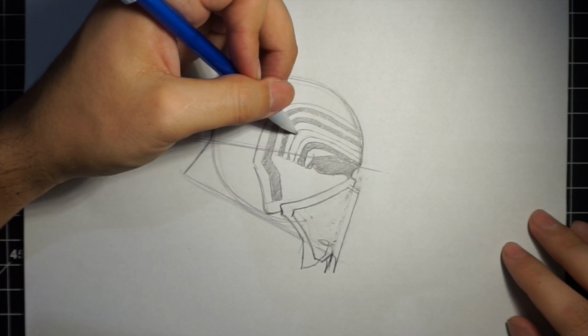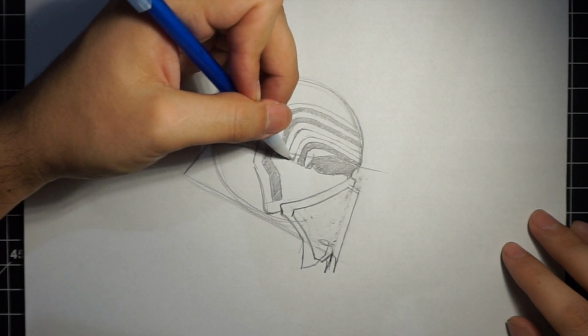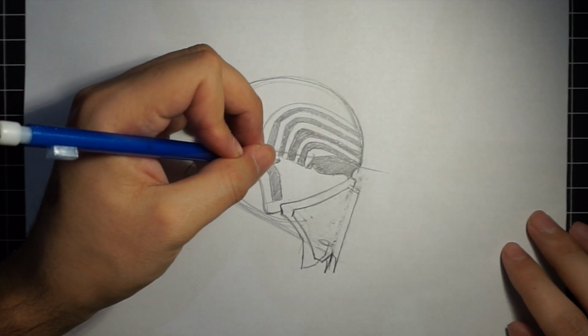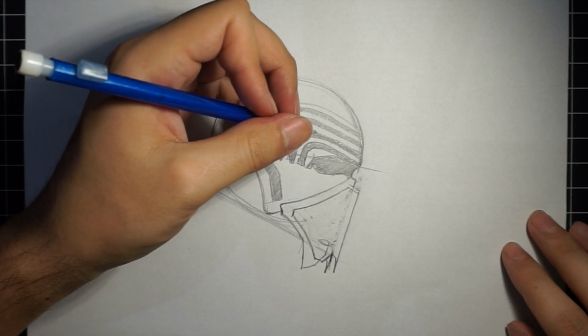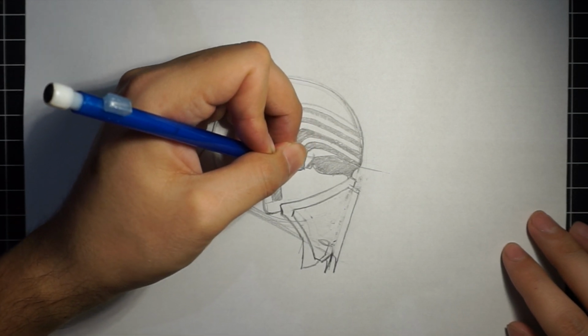And now for the bottom of the lines we just made, they kind of have shapes. So you can draw a triangle shape, some organic shapes, doesn't really matter. Just make sure to make them all different.